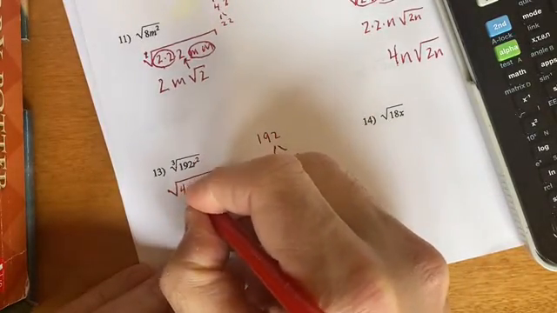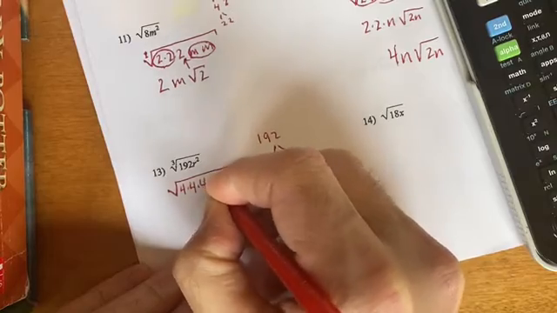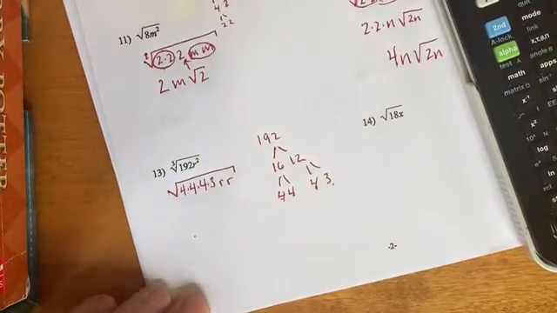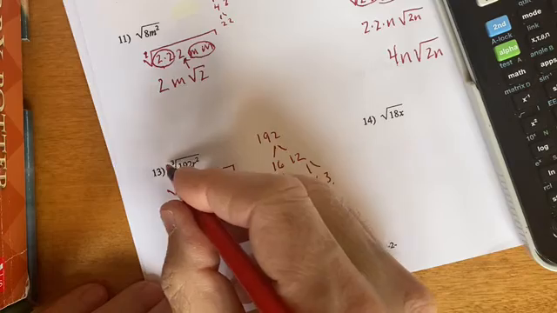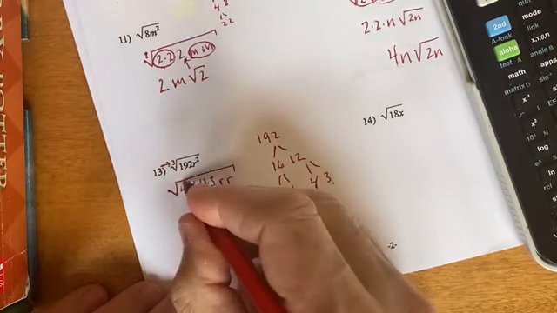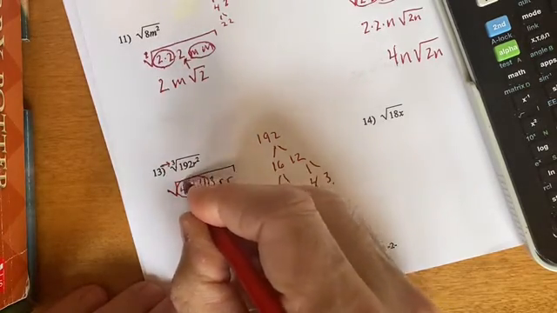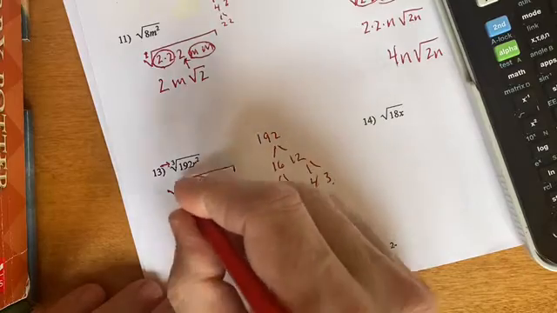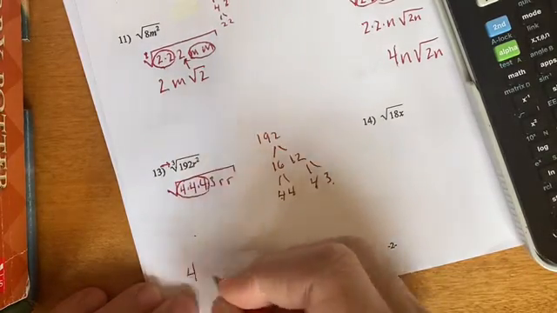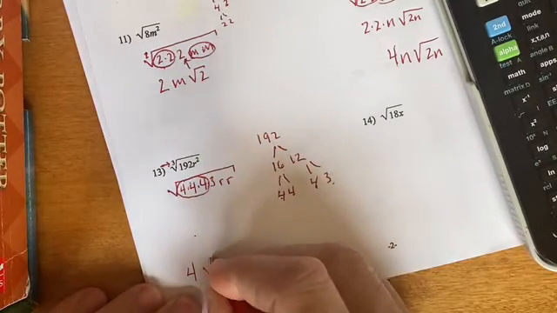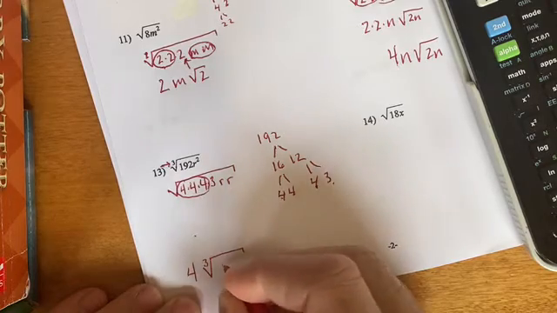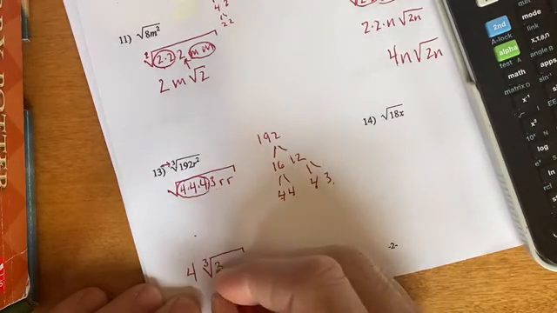So I'm going to put those in just like that. And remember, when it's the third root, you need 3 of the same thing to take one out. So this simplified is 4 times the third root of 3r squared.